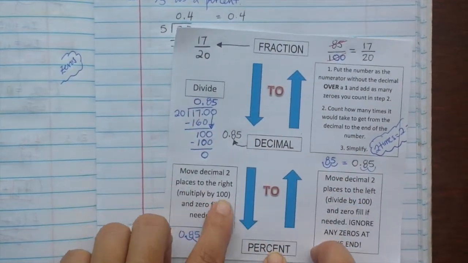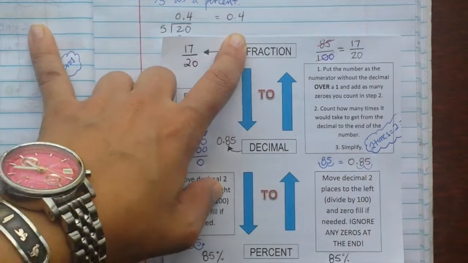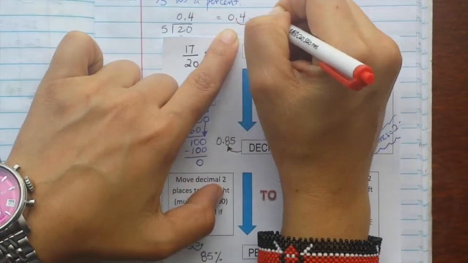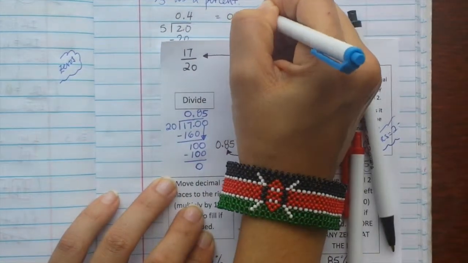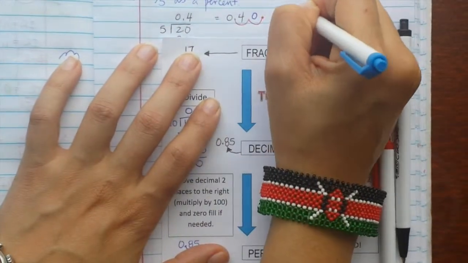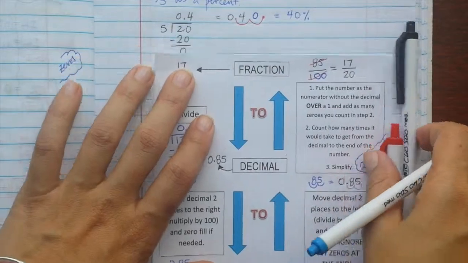Once you've divided, you're now at a decimal and you need to make it to a percent. So all you have to do is move that decimal 2 places to the right and 0 fill if you need. So 1, 2. Now this one I do need to put a 0 because you see how there's a space there. So I was going to put a 0 right there. So your answer is 40%. Done.